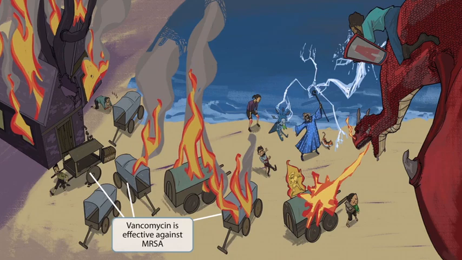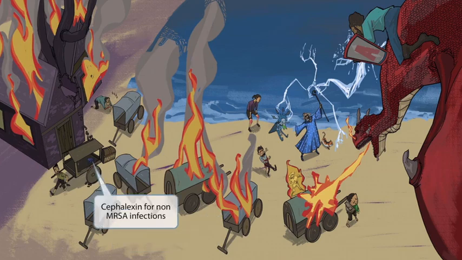In this image, we've shown a large caravan of carts on fire as the village panics and attempts to run away from the dragon. Caravan sounds like van and is more fitting for this era, so in this image, the caravan will be our symbol for vancomycin. So caravan for vancomycin. Next, notice that we've included some sapphires on the cart. Just like in other videos, sapphires are used to represent cephalexin. This is to help you remember that an effective treatment for non-MRSA infections is cephalexin.